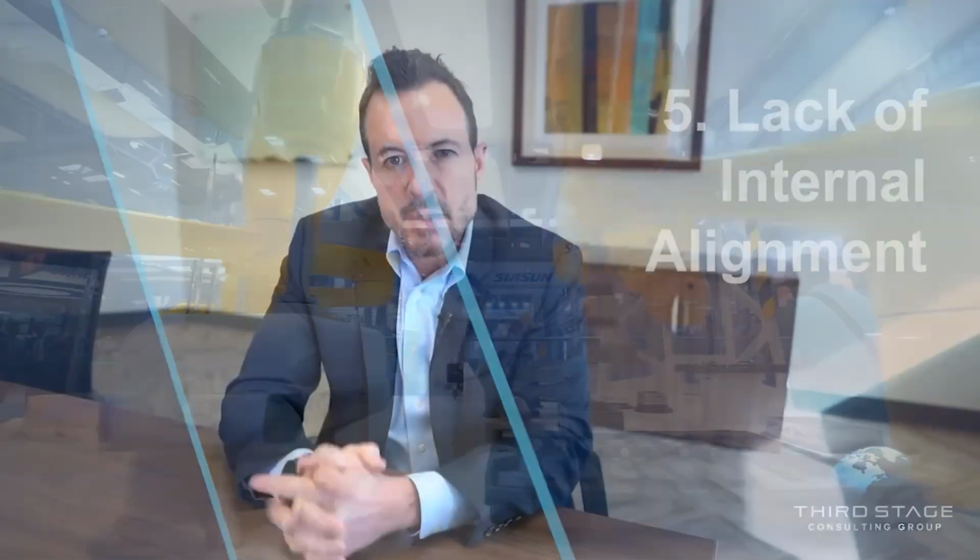Now, next on our list is a lack of internal alignment. And this is similar to the lack of strategic alignment, but more inwardly focused. So here's where we're focused on our key stakeholders and the people within the organization. Are they aligned as a team in terms of where we're going with our digital strategy? Back to the example I gave in the previous segment of the organization that wants to standardize, but they have a digital strategy that leads to a best-of-breed flexible model.